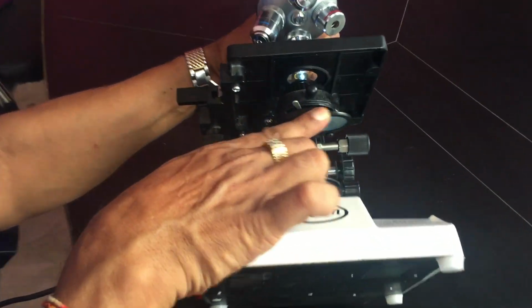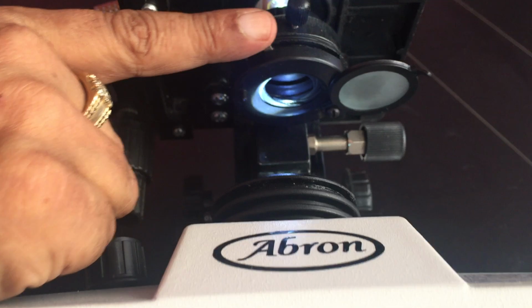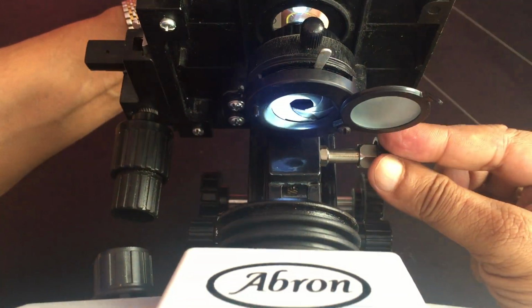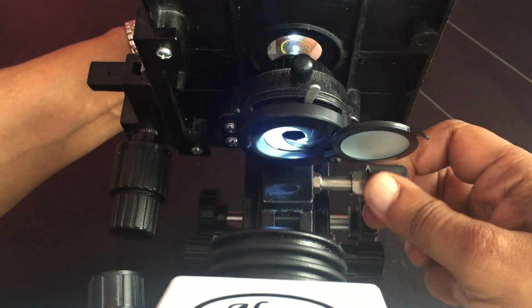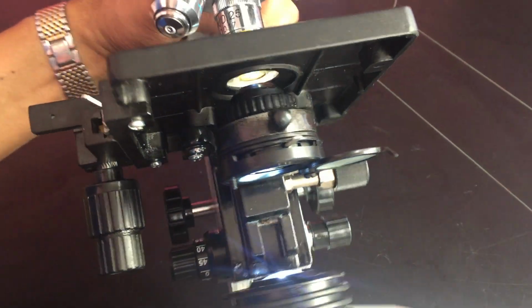You can put the filter, and then there is an iris diaphragm which changes the intensity of light, and there is this knob to make it go up and down. This condenser moves up and down. You make the optimum light.